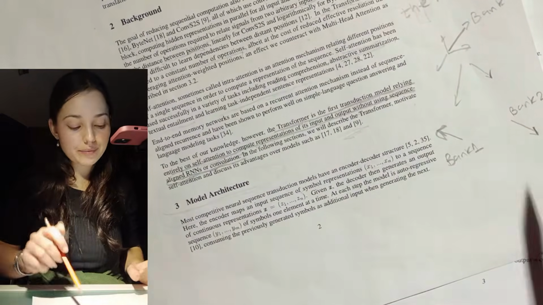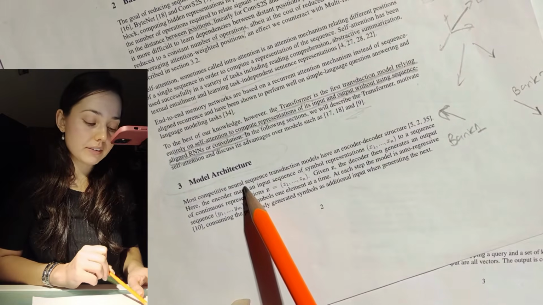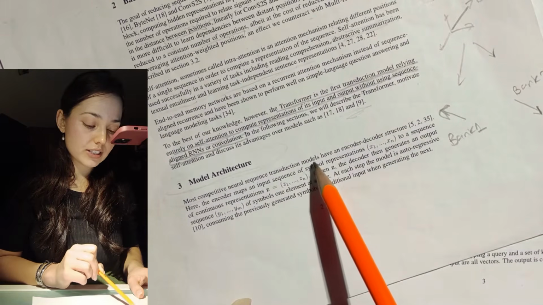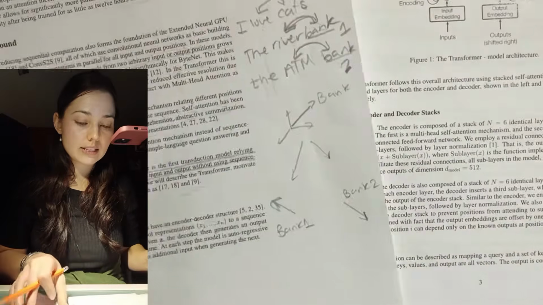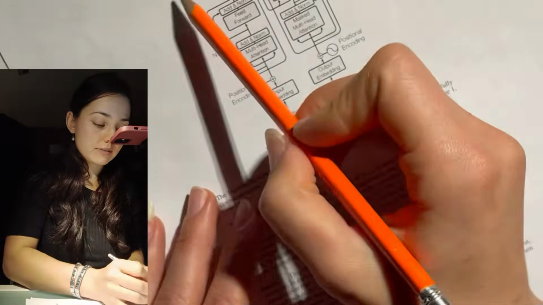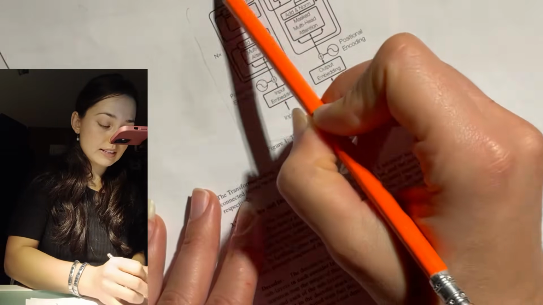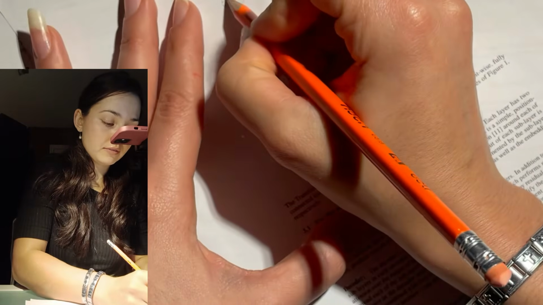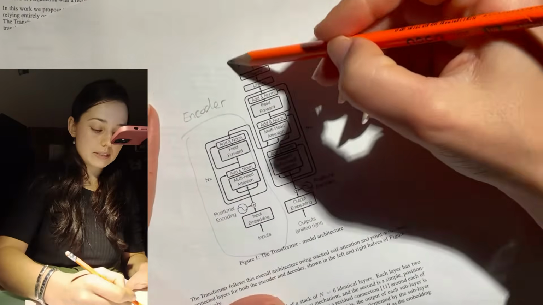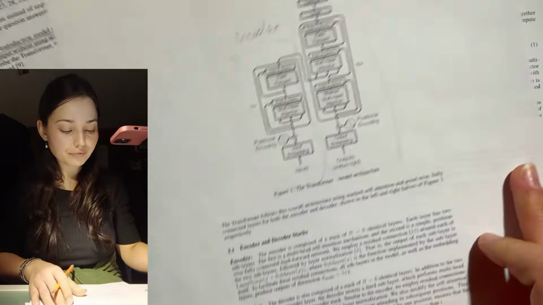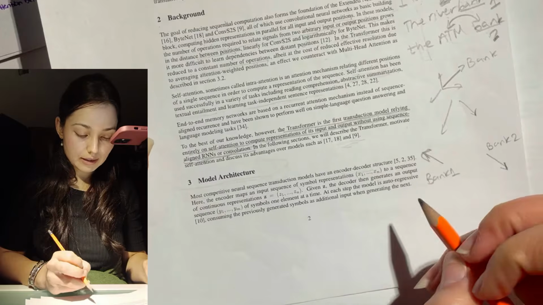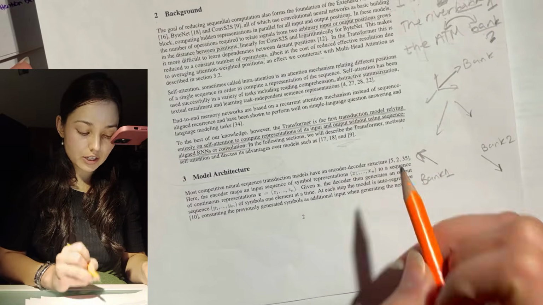The method section, okay? Most competitive neural sequence transduction models have an encoder and decoder structure. So that's here. This part right here is our encoder. Oh, I'm out of frame. And then this part here is our decoder. Okay. So they say most have this encoder and decoder structure.